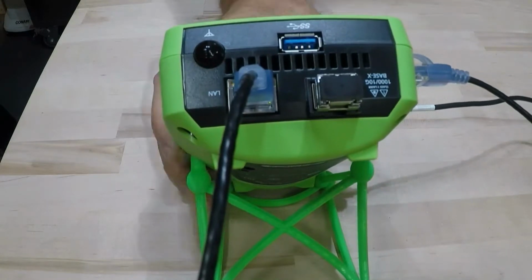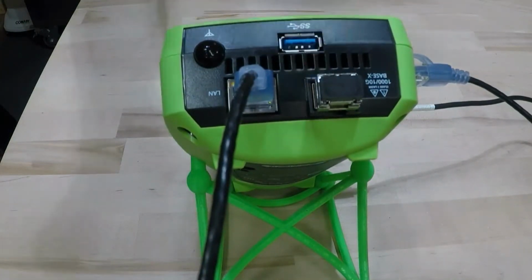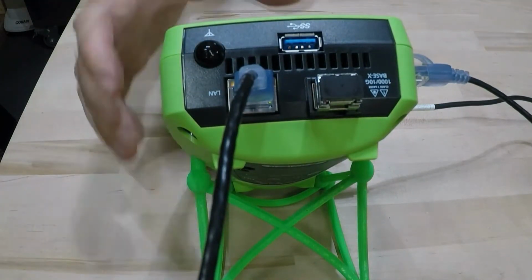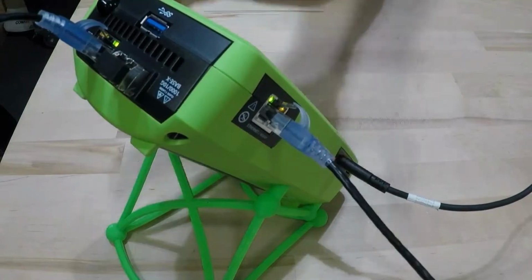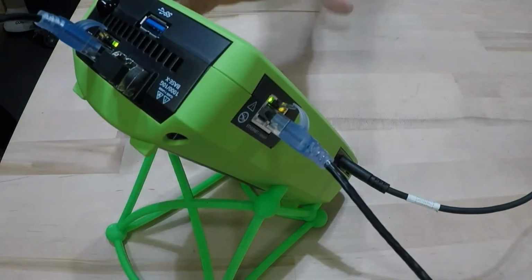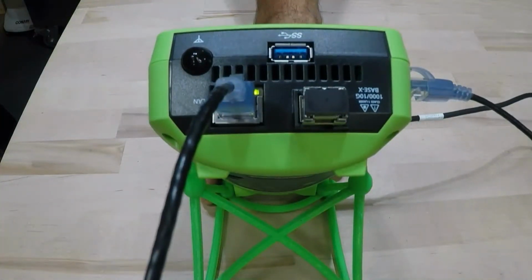I've got an SFP+ slot right here that supports 1 gig and 10 gig. I've got a USB port and an external antenna connector. Over here on the side, we've got a wired management port. We're going to be using that wired management port to remote control this device.